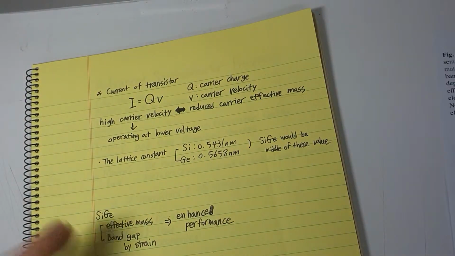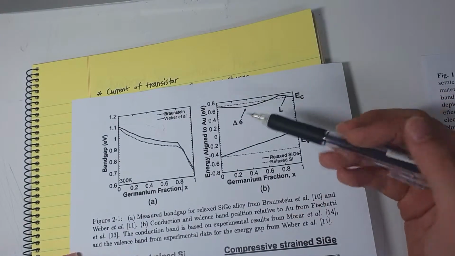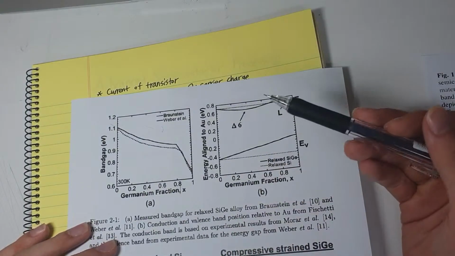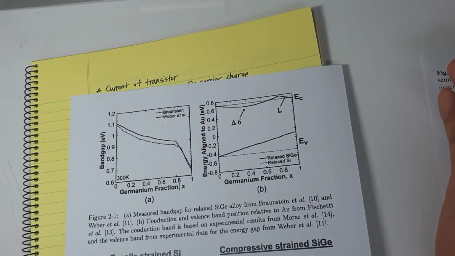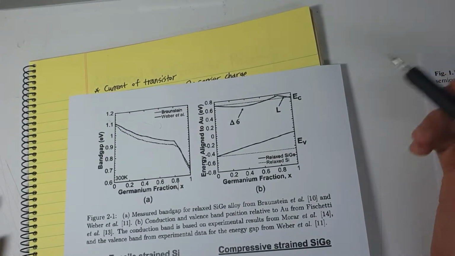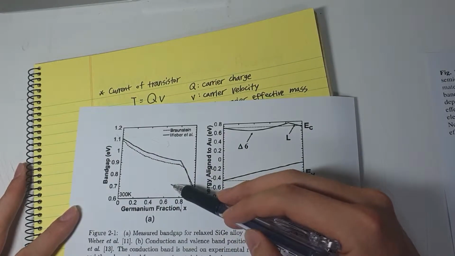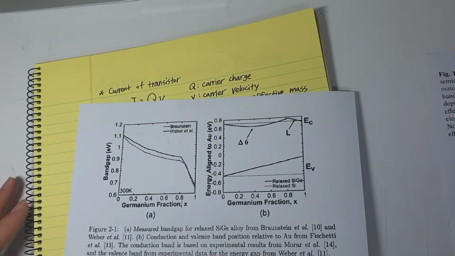Band gap is also a concern. In picture A, the graph shows the band gap according to germanium fraction. As the germanium fraction gets higher, the band gap decreases. And I will tell you the reason simply.